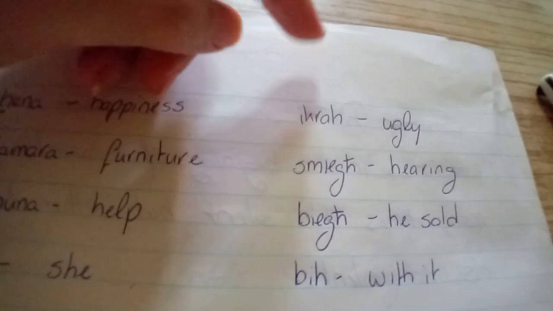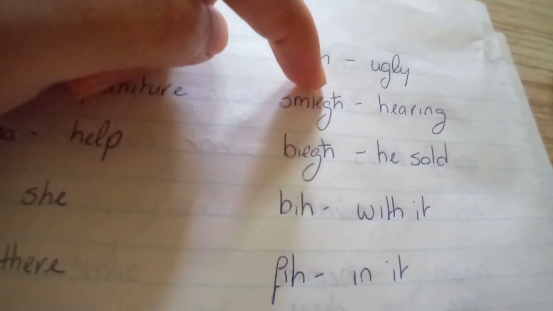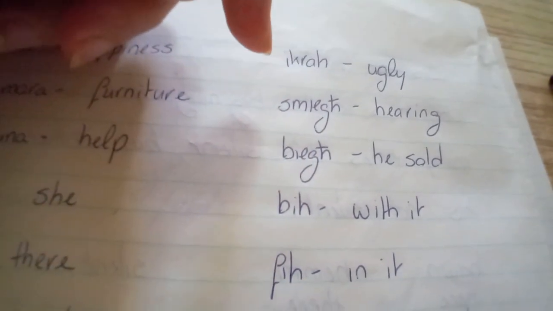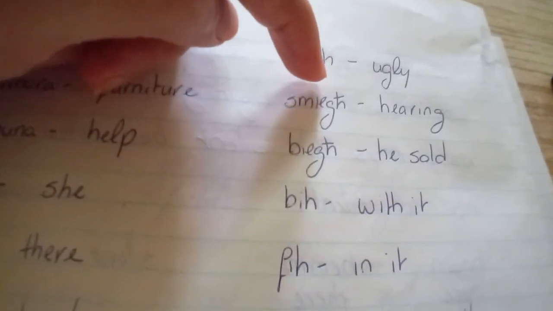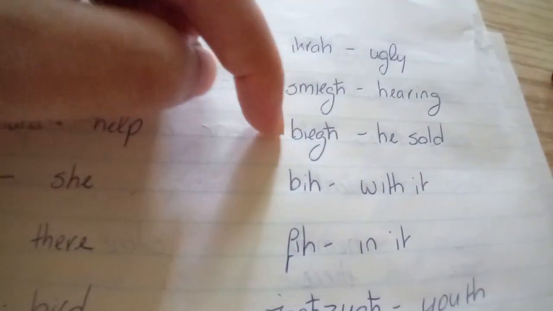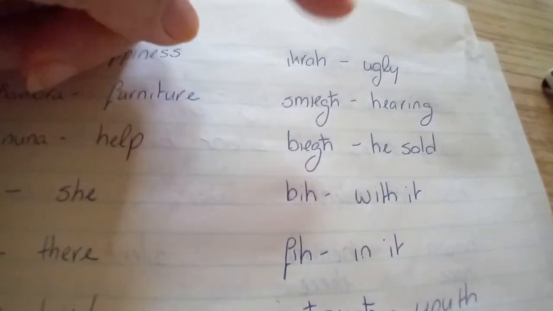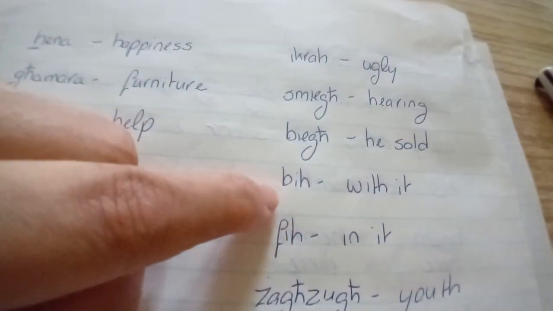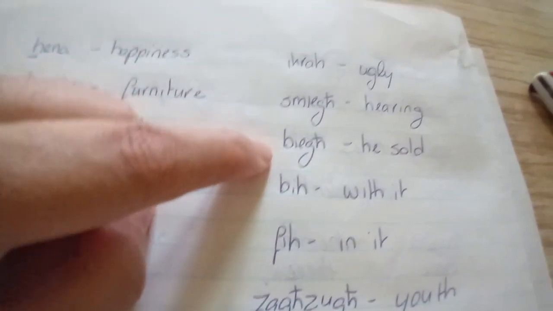Ikrach, it's at the end, so you can hear it. Ikrach, that means ugly. The ein, it's at the end of the word. Smich, so you can hear it. Smich, because it's at the end. Bich, it's at the end, again, the ein, so you can hear it. Bich, it's not silent. Now this one, it's bih.